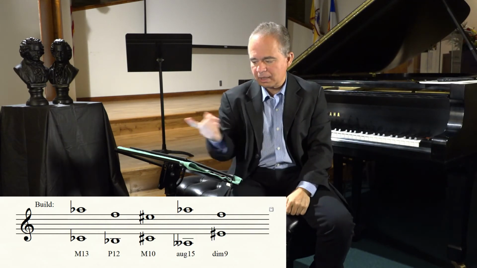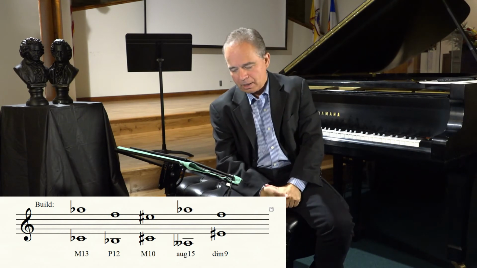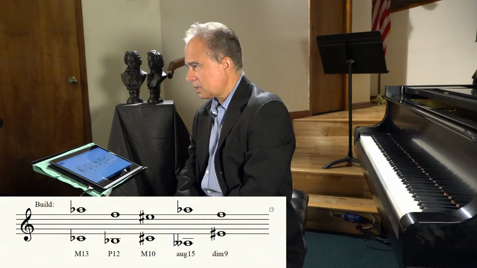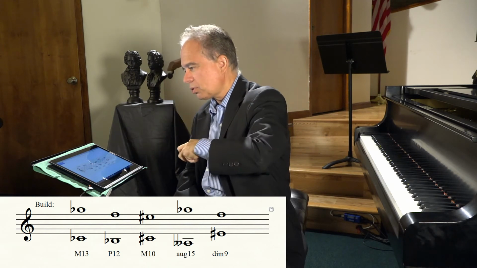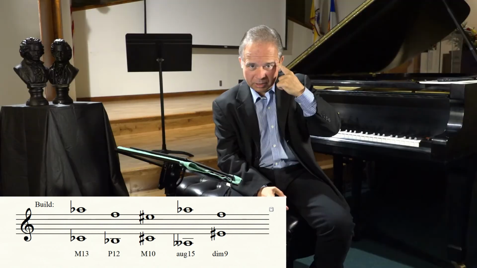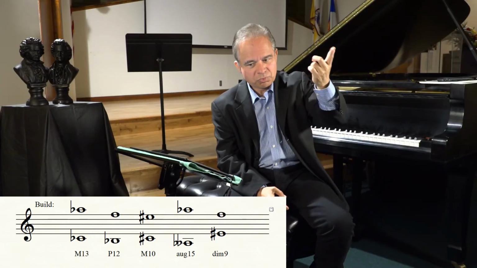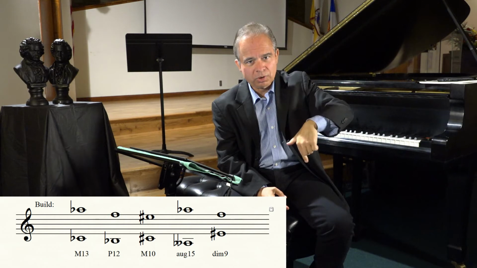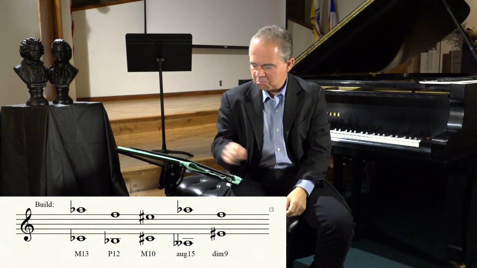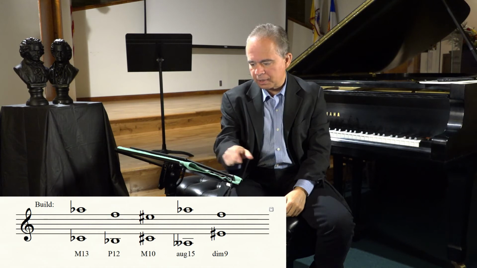Let's see if that's the answer. Okay? I hope you guys understand this. It's not rocket science. It's very easy to understand. Reduce your compound intervals into simple intervals in your mind, and then just respell them either an octave higher or lower, and you end up with the proper compound interval. Okay? So that's all there is.